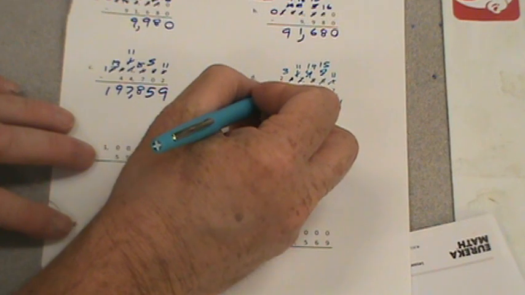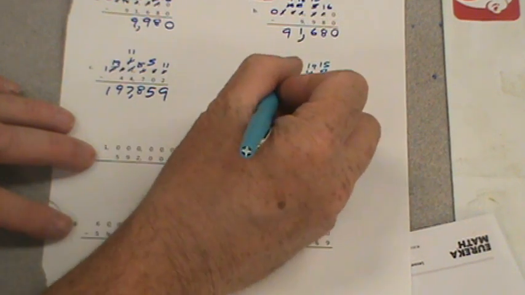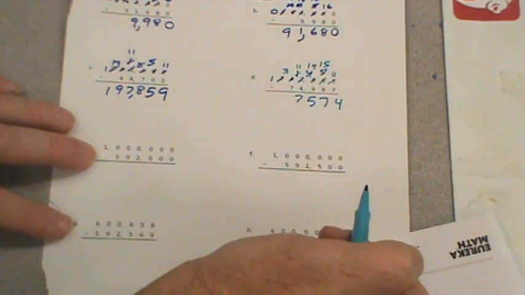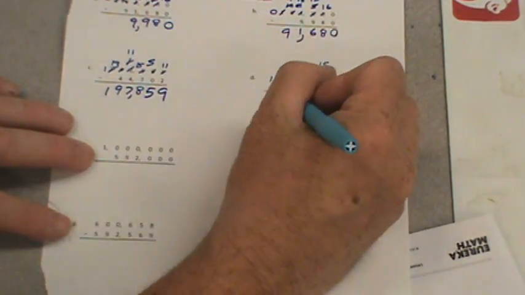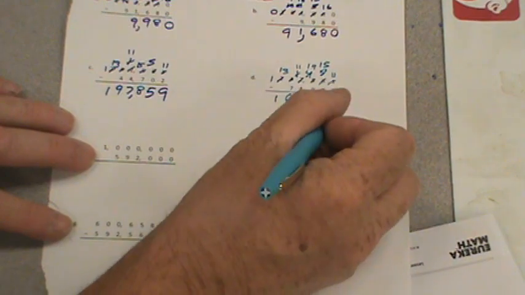I can't subtract 7 10,000s from 3 10,000s. My 100,000s will decompose over here to the 10,000s. I have 13 10,000s minus 7 10,000s is 6 10,000s, and bring down the 1. 1, 2, 3. There we go.